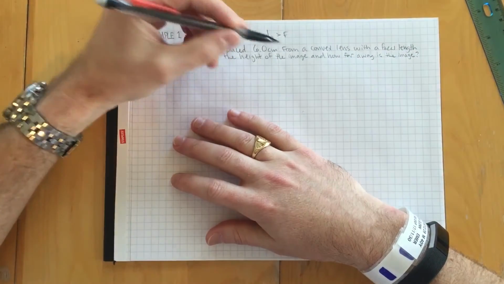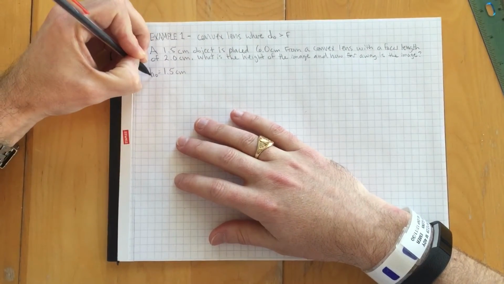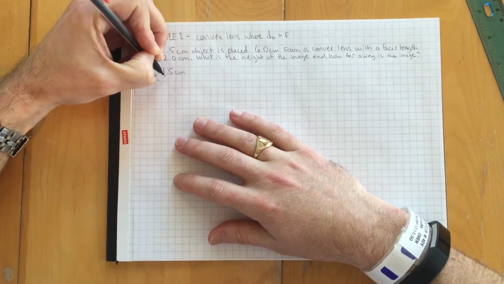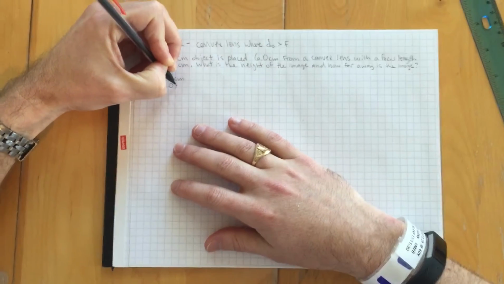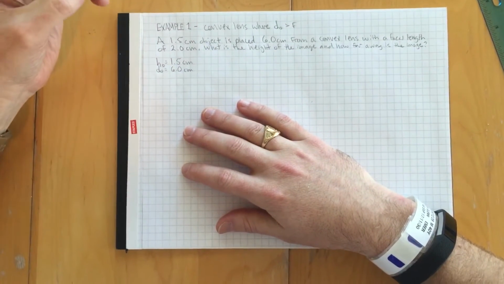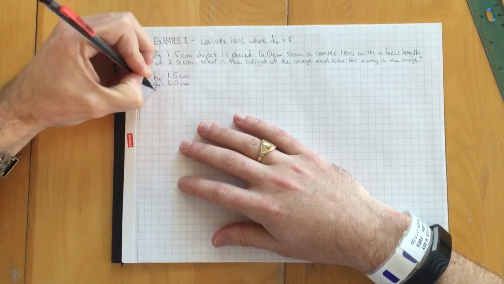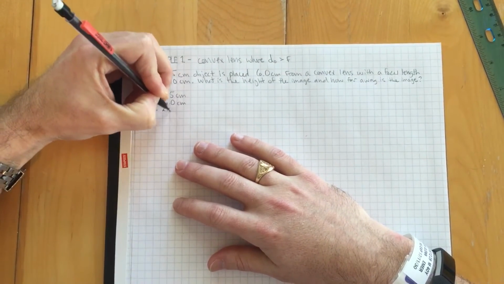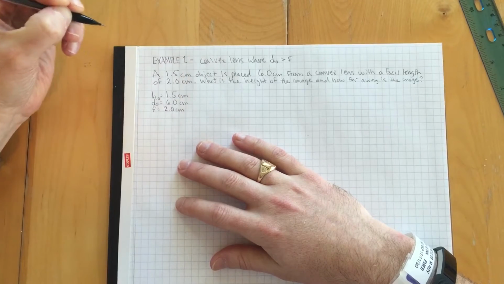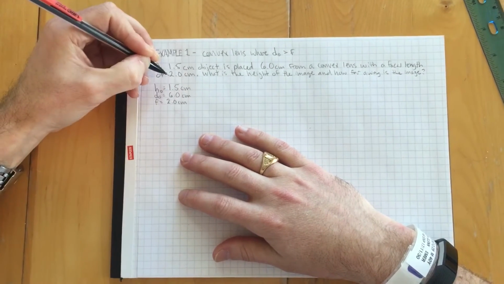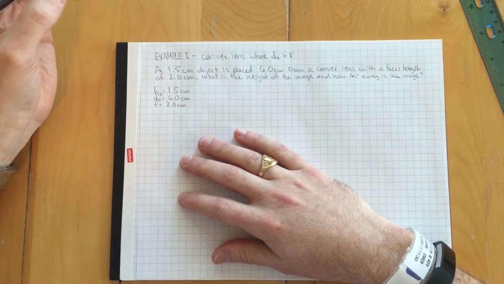Placed 6 centimeters from a convex lens. That's the distance of the object. So it's always the distance of the object from the lens is DO. The focal length of the lens, this is where all the light rays will converge if they're parallel, to start is 2 centimeters, and I'm going to use positive 2 here because this is a convex lens.